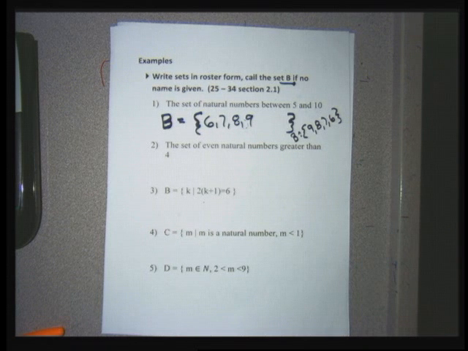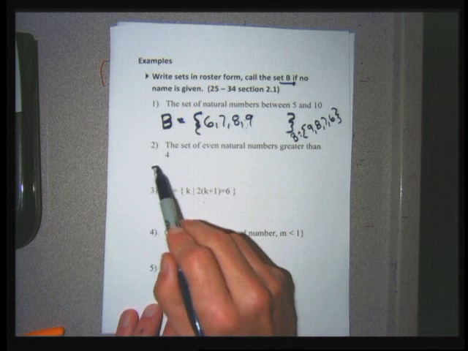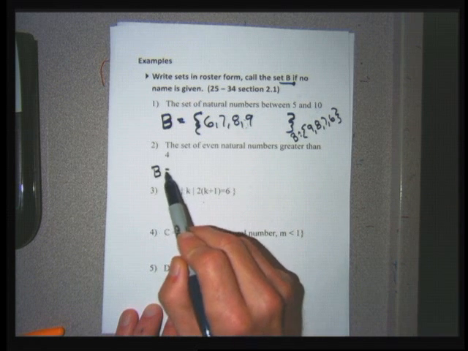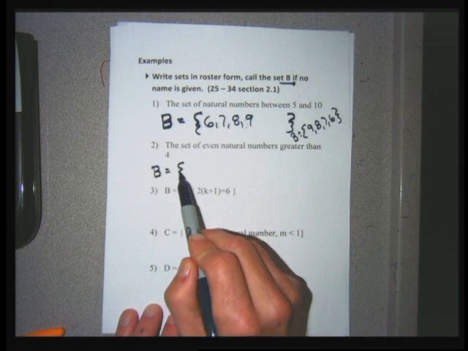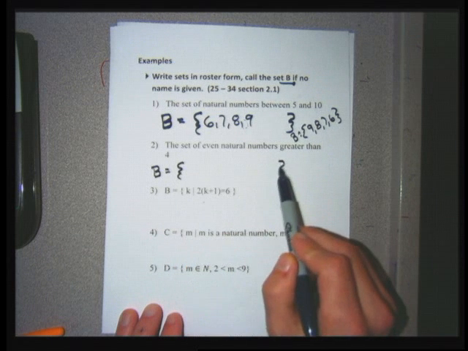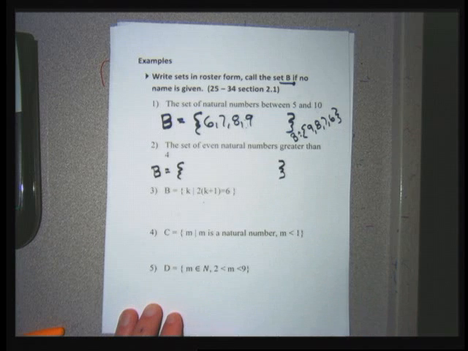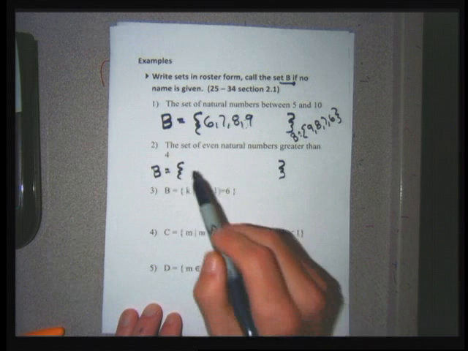Problem 2 gives me a word description, doesn't give me a name, so I'm going to call it B. I'm asked to write in roster form, so I write an equal sign, and then I set up my set braces, and then in the set braces, I want to write all the even natural numbers greater than 4. Greater doesn't include that number, so natural numbers greater than 4 are 5, 6, 7, 8, 9, and 10, but I only want even numbers.